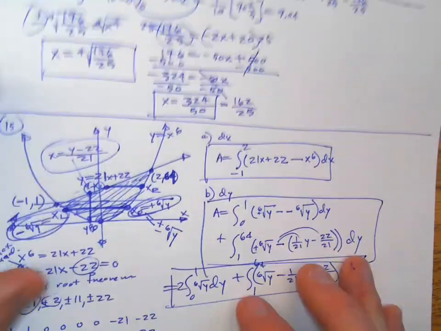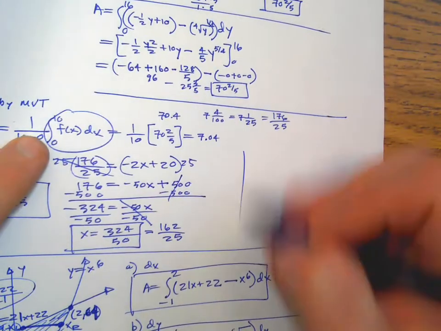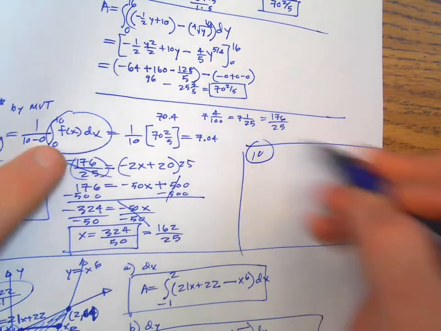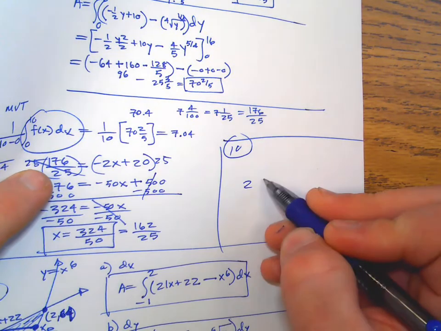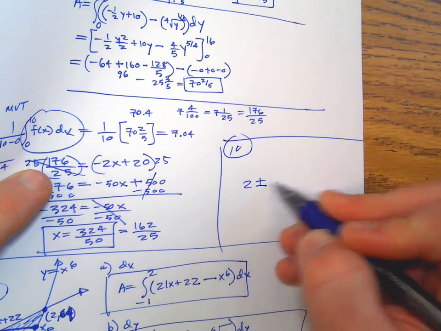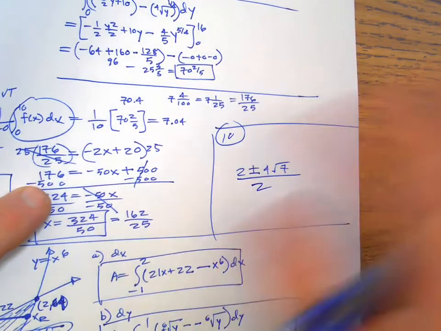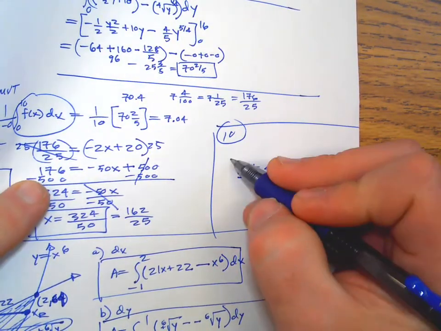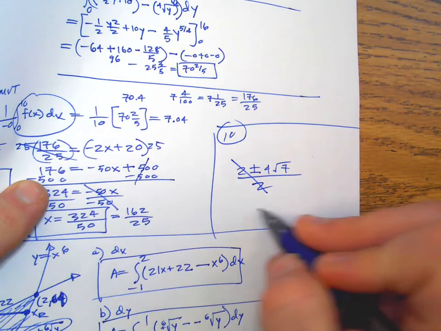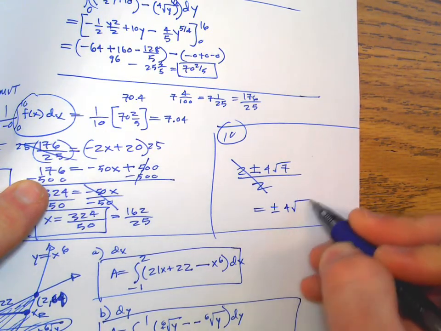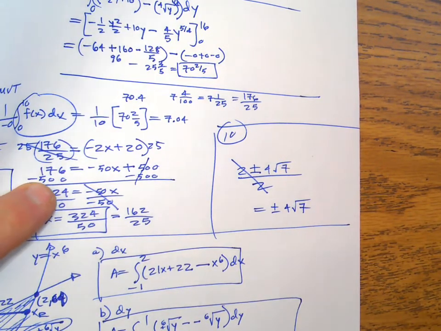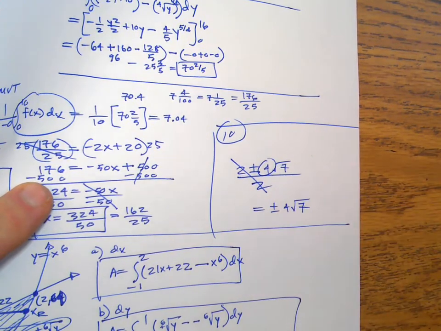Yeah, on problem 10, which I didn't do, but there was a place where a lot of people got an answer like this. They got like 2 plus or minus 4√7 over 2 or something like that. And this is just algebra. They're doing quadratic formula. And then they did this. And then they wrote their answer was like this. That's wrong for a bunch of reasons. One, this guy needs to get divided by the 2 also.